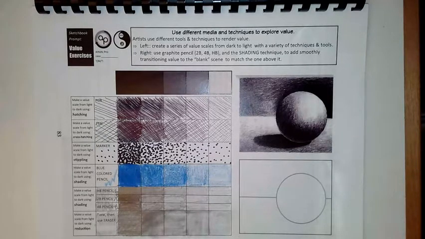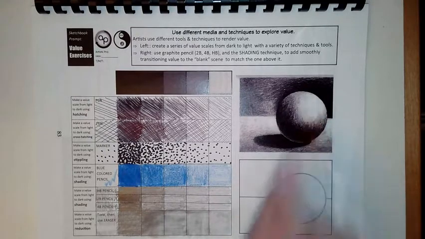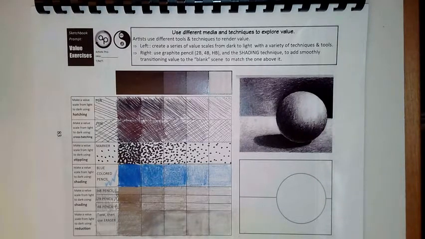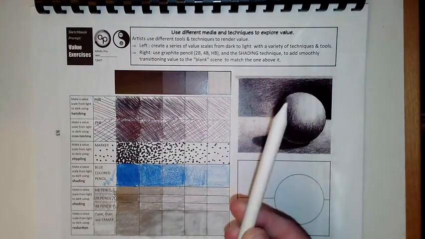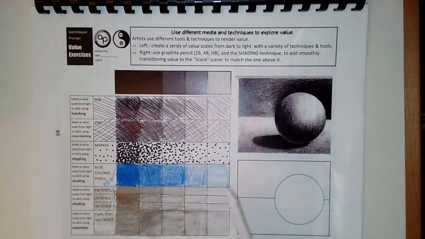Now, it doesn't mean you can't also use your eraser. In fact, you will see me coming in with my eraser to do a little reduction like I did over here on the highlight area for sure. I guarantee you that I will. And it also does not mean that you cannot use your smudge stick. You can use that to manipulate the values of a graphite pencil. So I'll be using this.